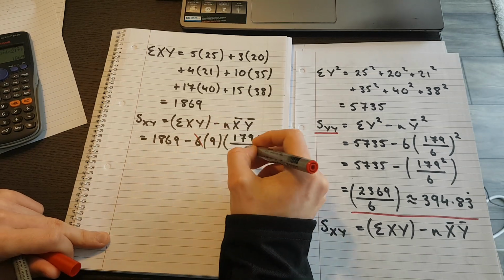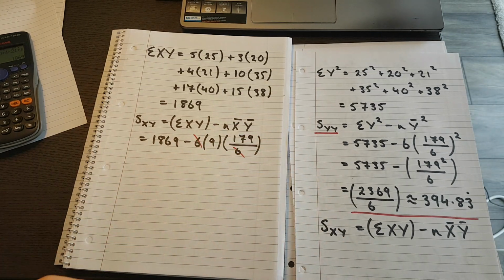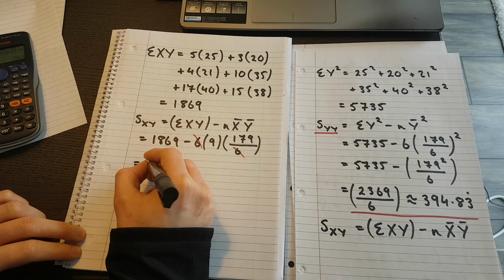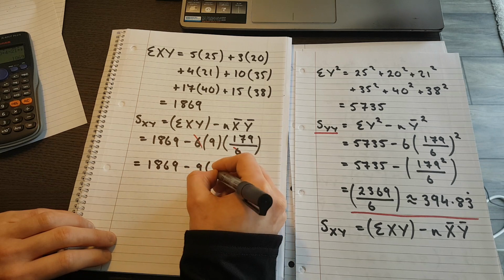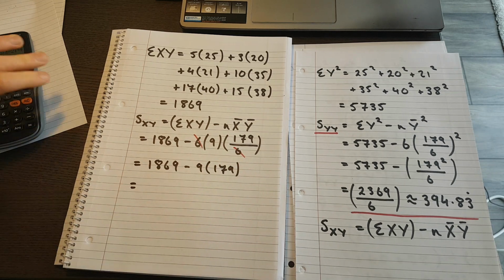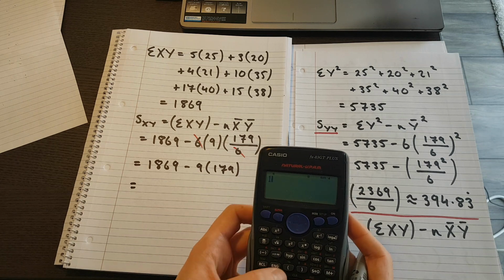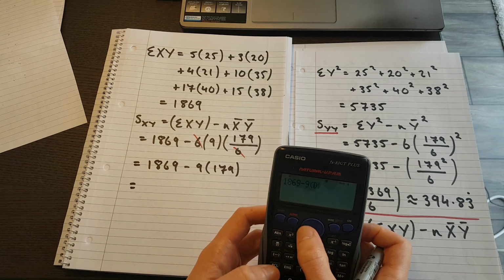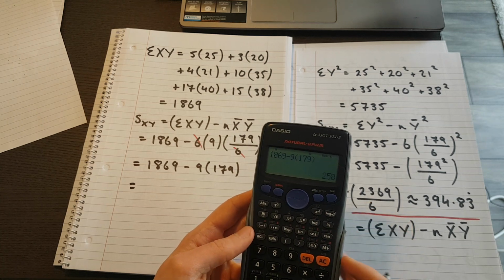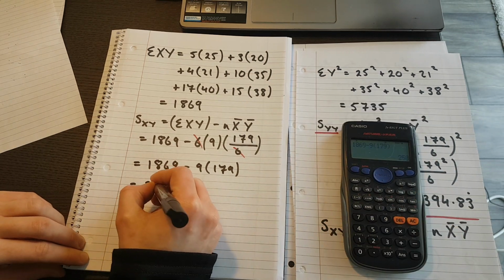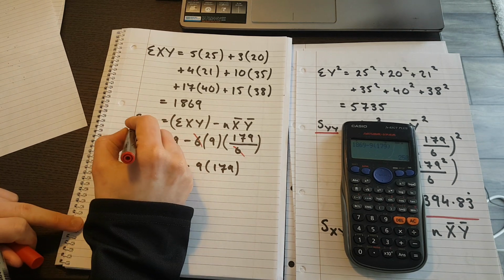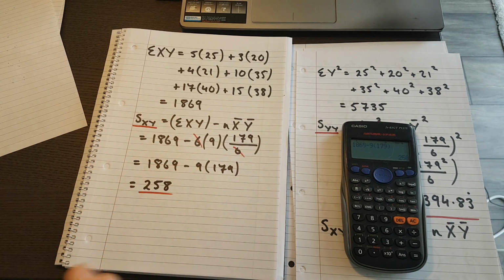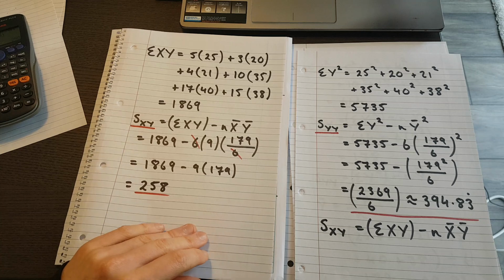That 6 is going to cancel with that 6. So we just have 1869, subtract away 9 times 179, and that answer is 258. Okay, we'll underline that as well. So this answer is this.